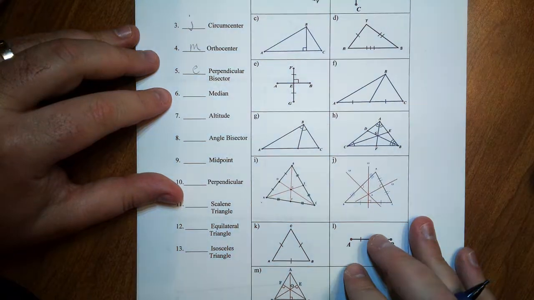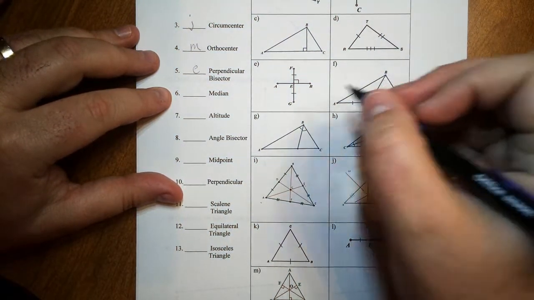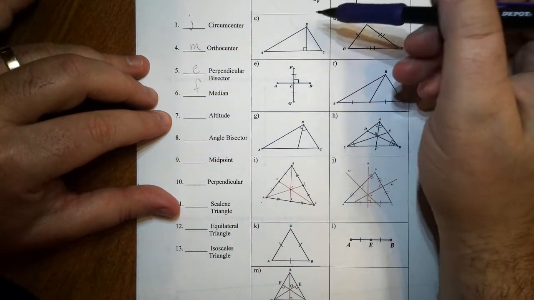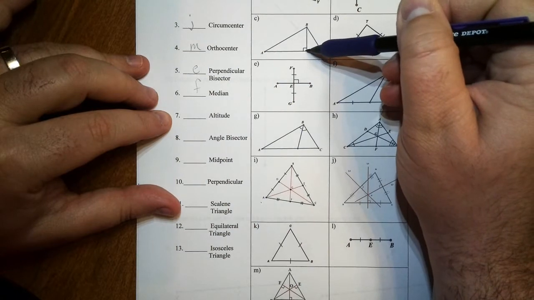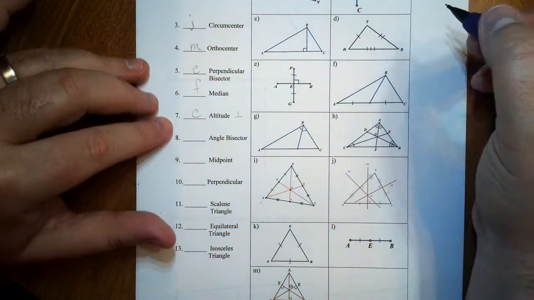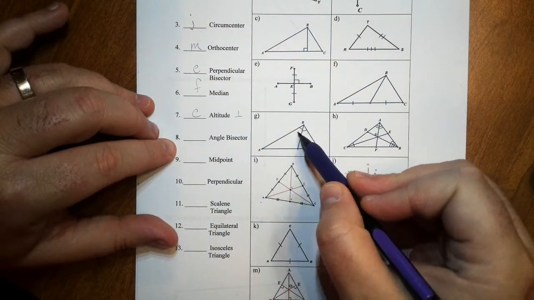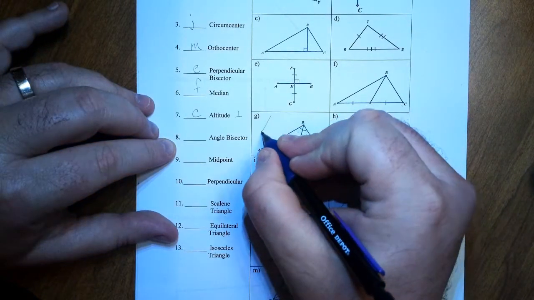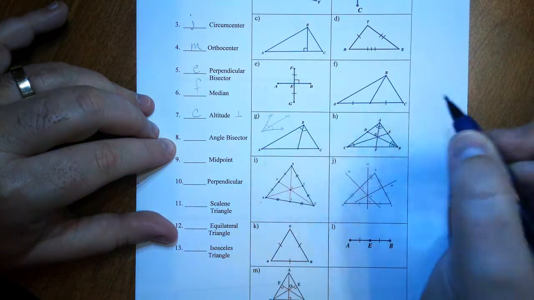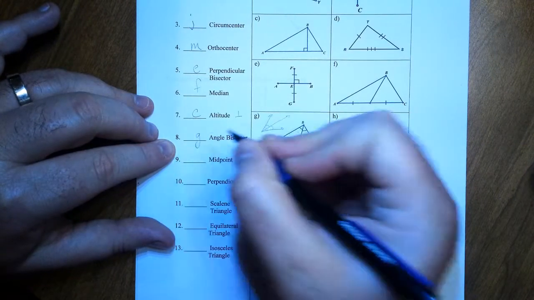The median is a line that cuts from the vertex to the opposite side and cuts this side in half. So that's the picture for F. The altitude goes from the vertex and hits the opposite side and forms a 90-degree angle, okay? Remember, altitude, perpendicular, okay? Angle bisector, remember, cuts through an angle and cuts it into two congruent angles. It doesn't necessarily have to be in a triangle either. I can have an angle drawn, cut this line between, mark those two as congruent, and this is also an angle bisector, okay? That's G.